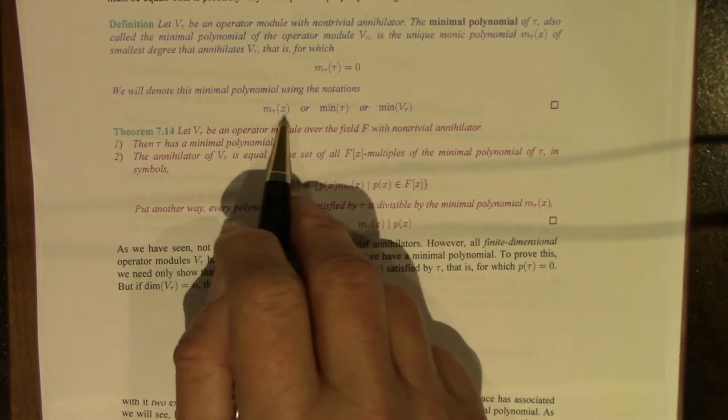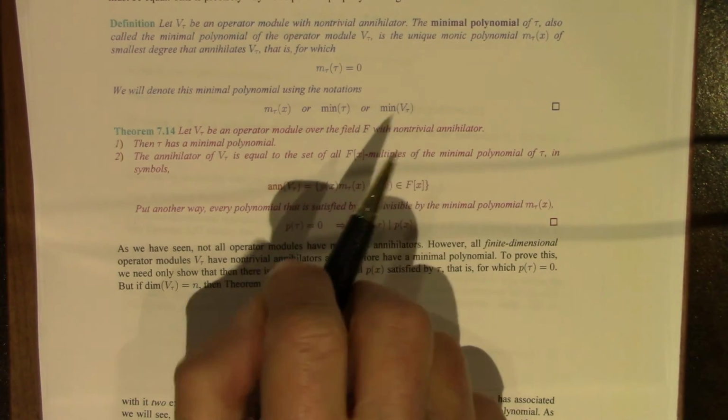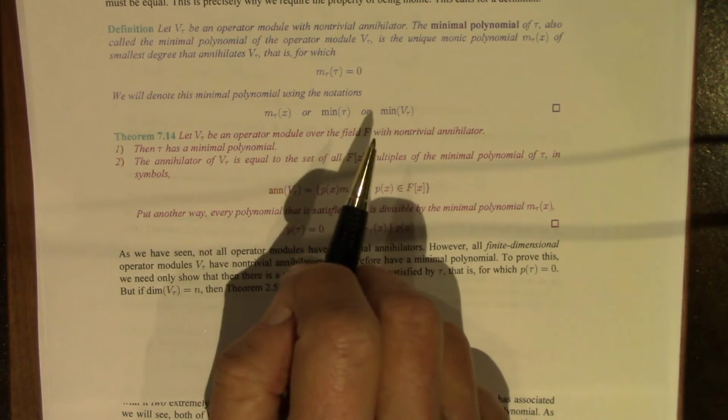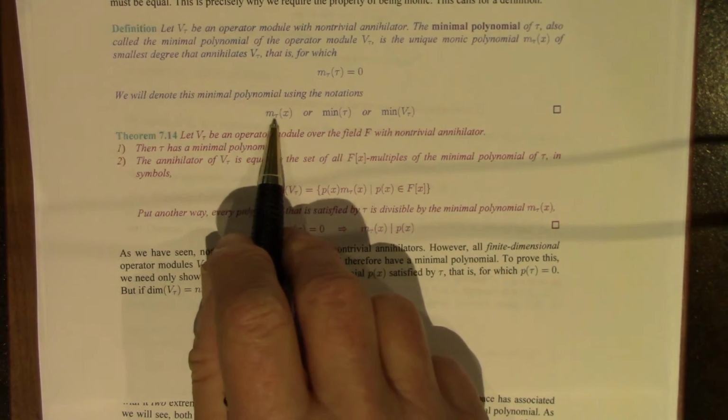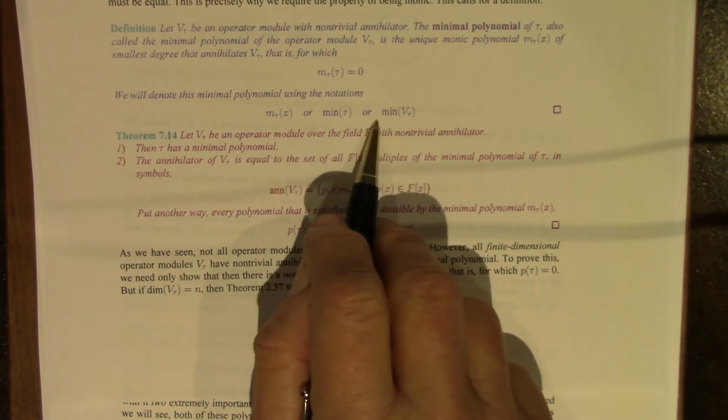And we'll use three different notations for this minimal polynomial. It depends on the context. Sometimes one notation seems a little better than another. m_tau(x) when we need the variable so we can make substitutions, min tau, or min V_tau.